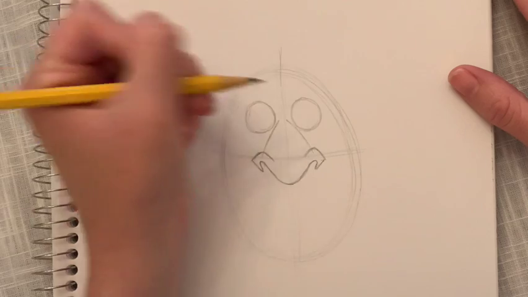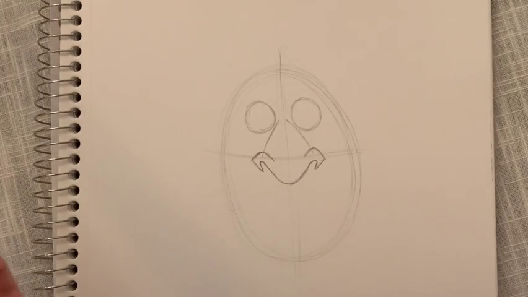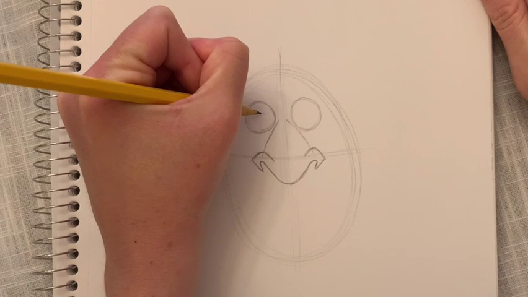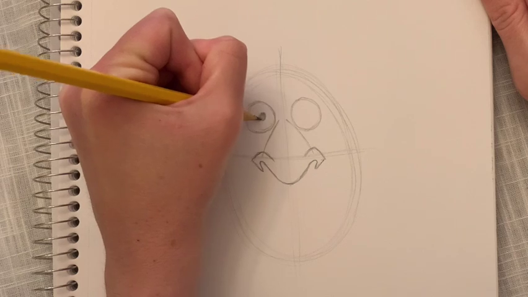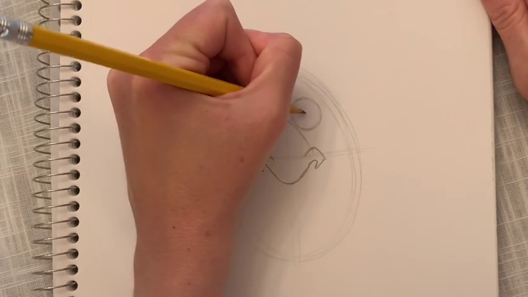So there's a lot of different faces that you can do when you're animating. It's really limitless. So I'm just going to show you a few of the basics to get you started on your own. And the first guy that we're going to have here, he's got big eyes. So here's the pupil for his eye and the pupil for his other eye, like this.